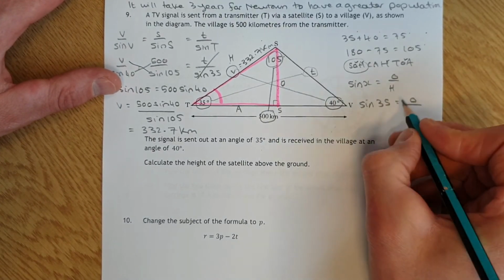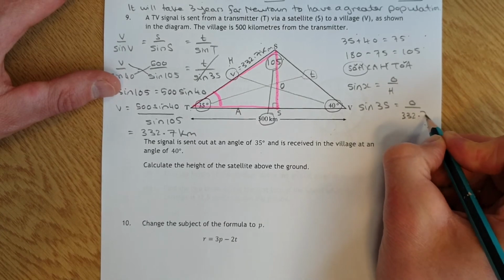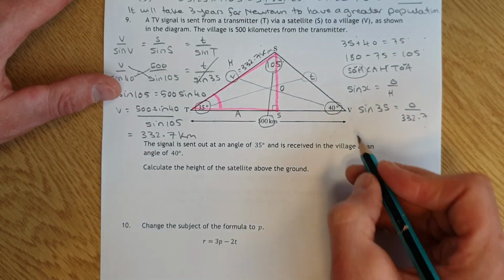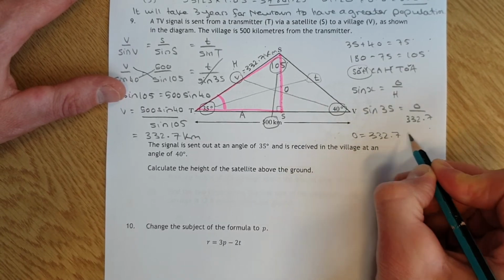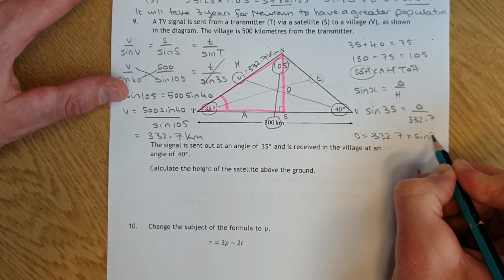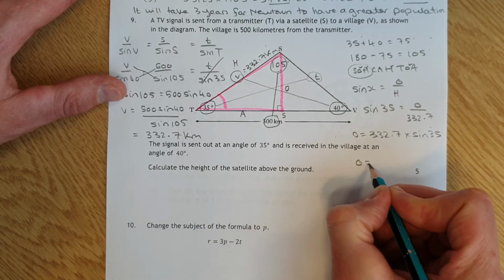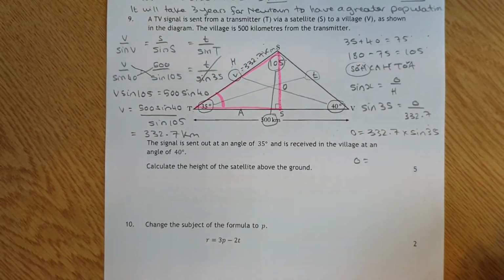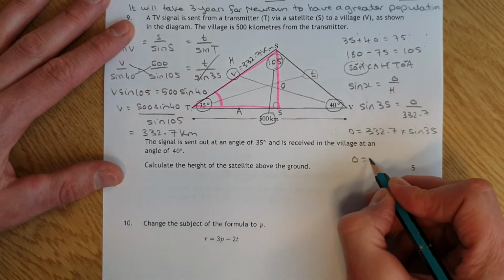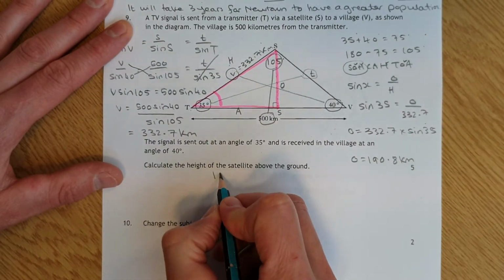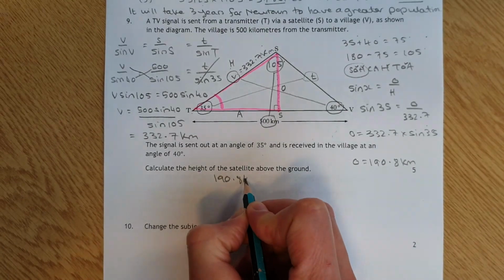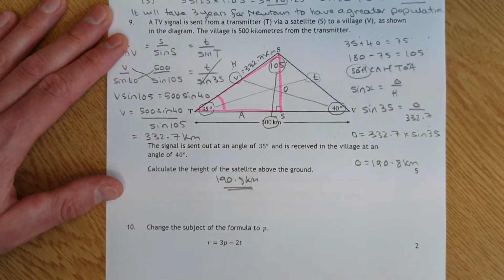So therefore sine 35 is O over 332.7. So multiplying both sides by 332.7, O equals 332.7 times sine 35. So therefore O is equal to 190.8 kilometres. So 190.8 kilometres above the ground.